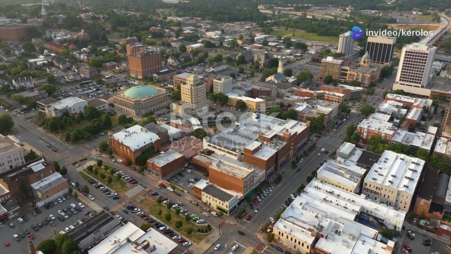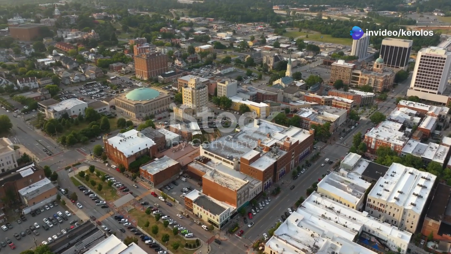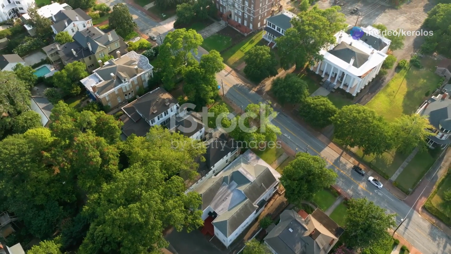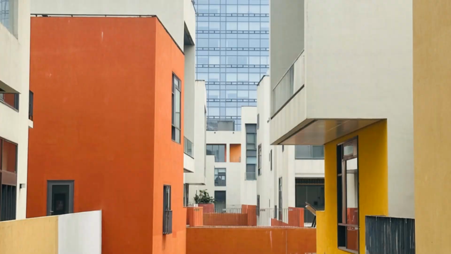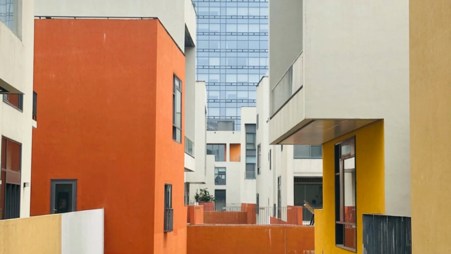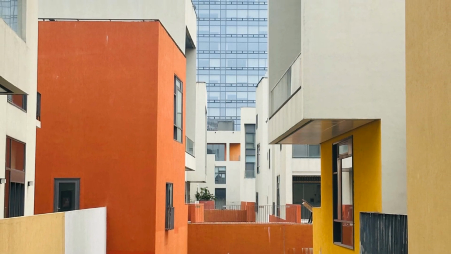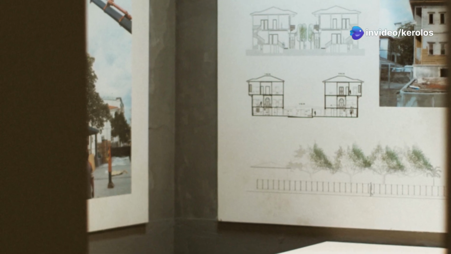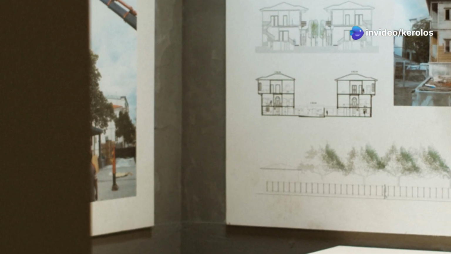Section 8. Postmodernism and beyond. Breaking the mold. Postmodernism emerged in the 1960s as a reaction against the austerity of modernism. It embraced playful forms, bold colors, and a mix of historical styles. Architects like Robert Venturi and Michael Graves challenged conventional notions of beauty and functionality.